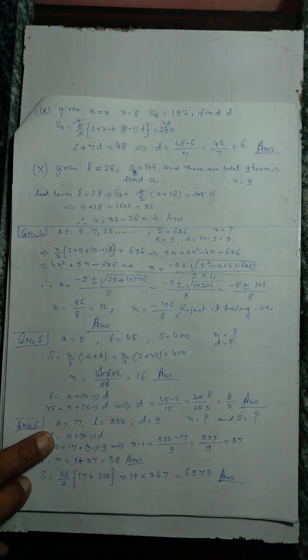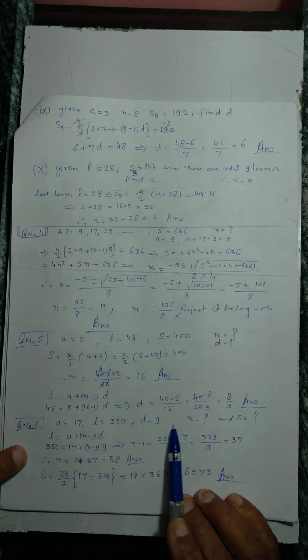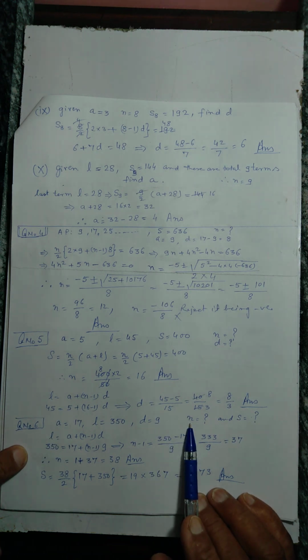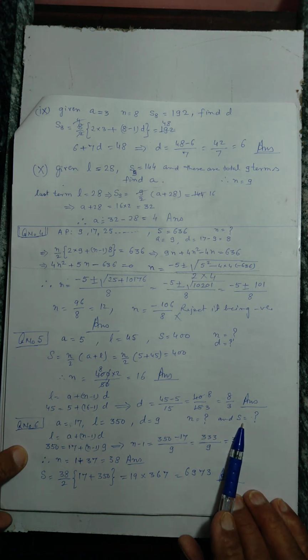You see, the first term is given, that is 17 and the last term is 350. Common difference is 9. We have to work out the n means number of terms and the summation.